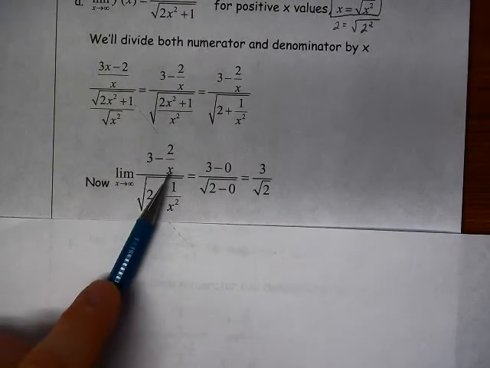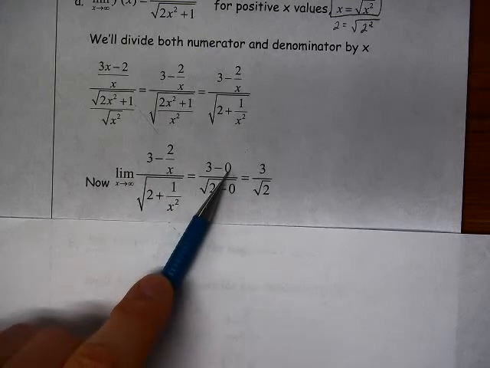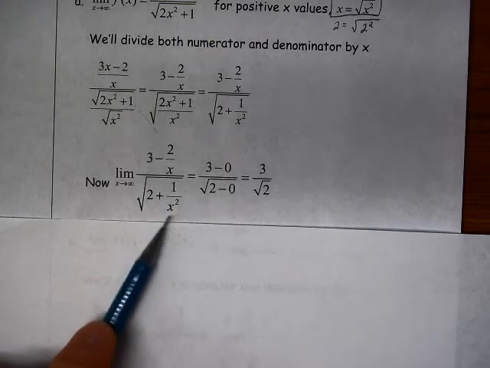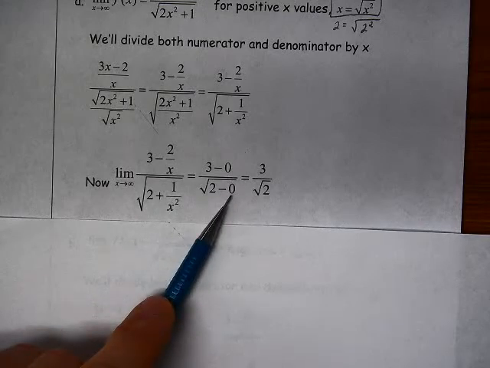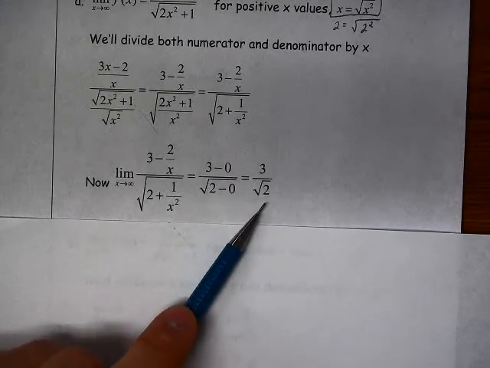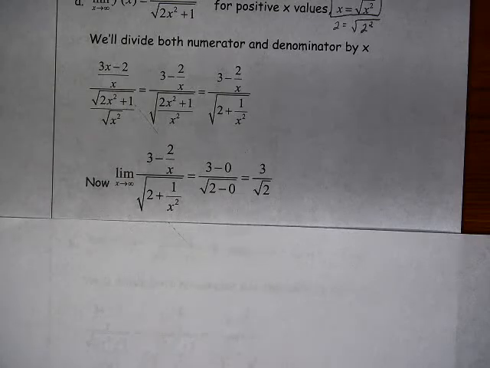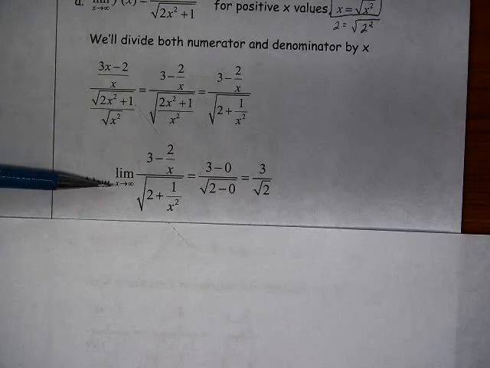Now I can evaluate each of these limits using substitution. So I substitute infinity in for x. I get 2 over infinity, which approaches 0. I use infinity here with the x squared, and I get 1 over infinity squared, which approaches 0. And so the final limit that I get is 3 over root 2. So that gives me the limit as x approaches positive infinity.